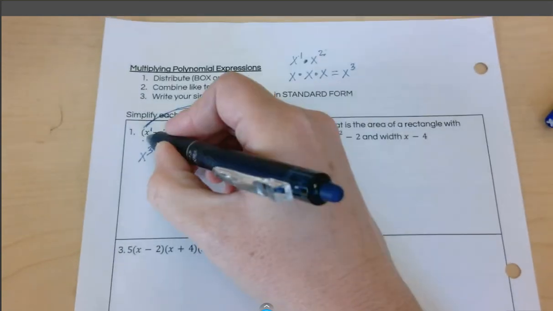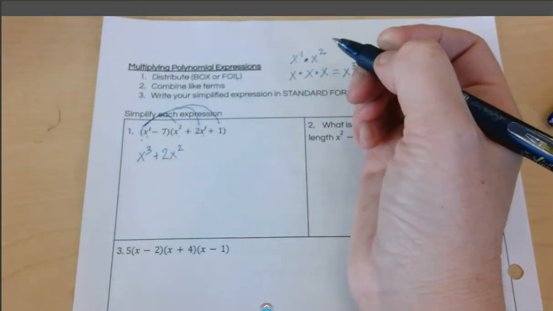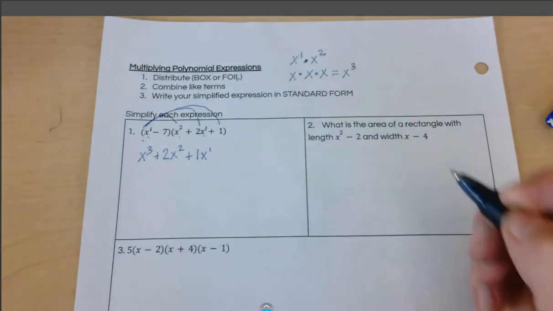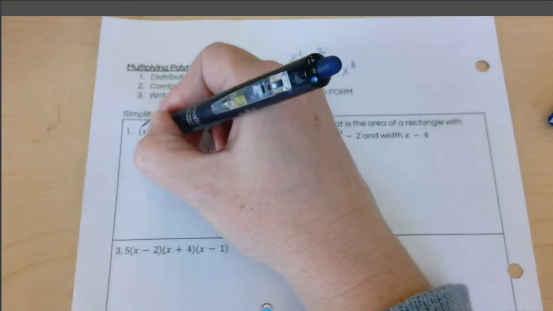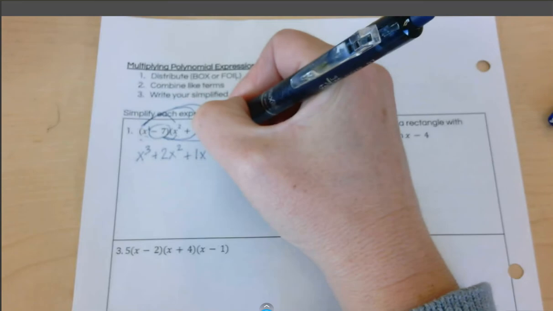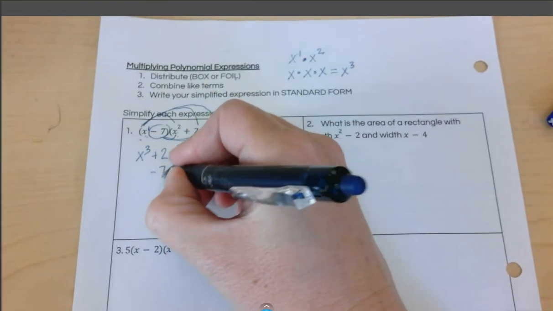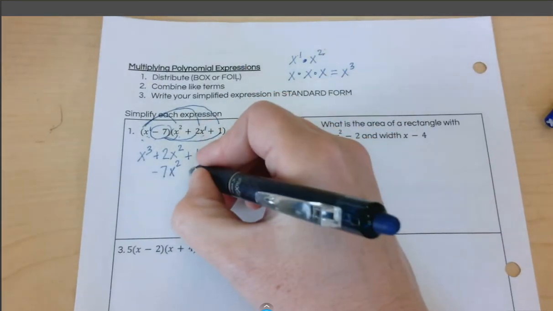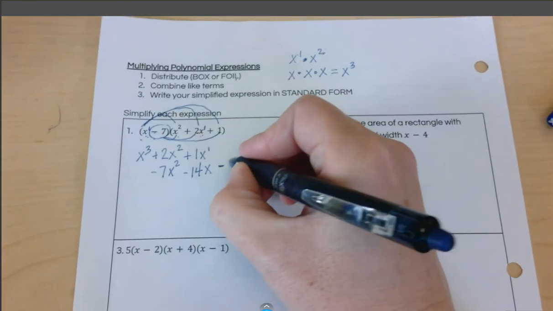This is going to multiply x to the 1 times 2x to the 1 to make 2x to the 2. And then x to the 1 times 1 is 1x to the 1. Then you distribute the negative 7 times each of these. Negative 7 doesn't have an x, so it's not going to change any of my exponents. Negative 7x squared. Notice how I'm lining it up with its like term. That gives me negative 14x, and that gives me negative 7.